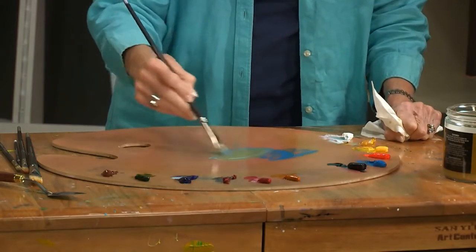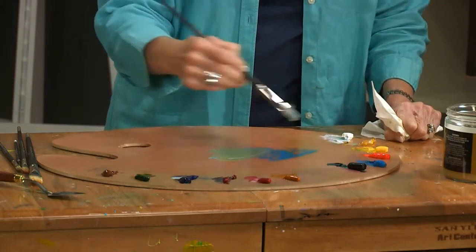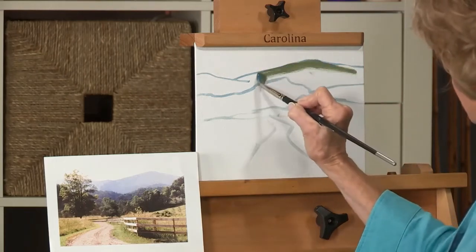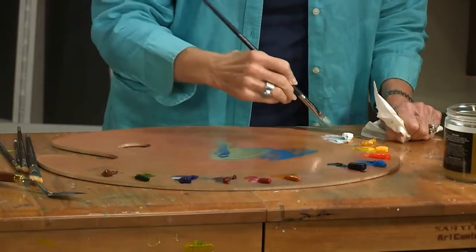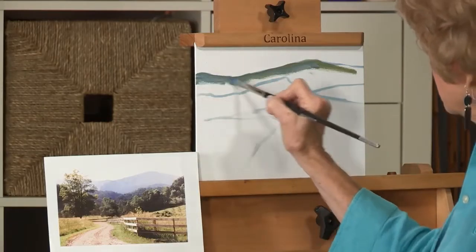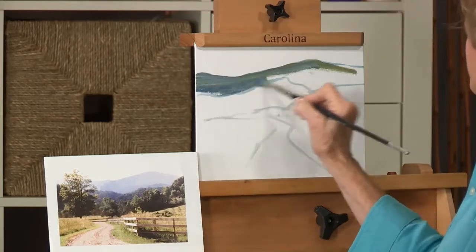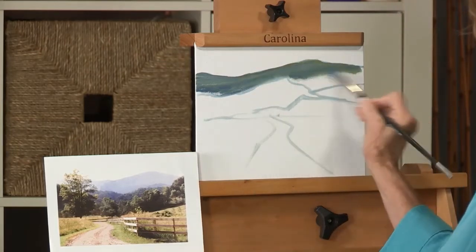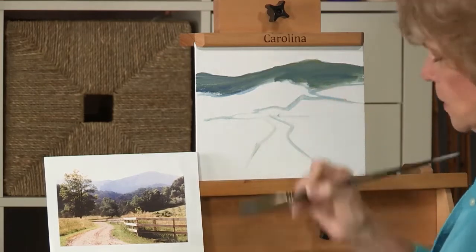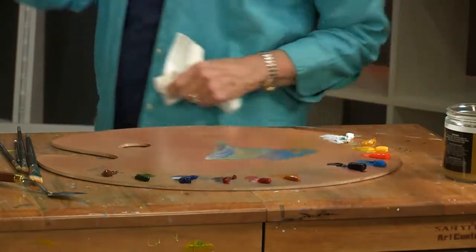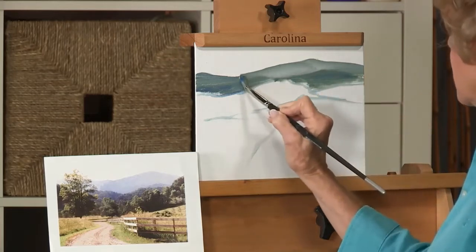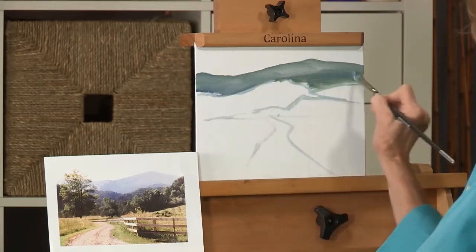In fact, that's how the Blue Ridge Mountains out here get their name. And so here we have, in fact, I think we'll get even bluer here. So here we have distant mountains. I'm even going to get lighter and a little grayer, and especially on the edges there.